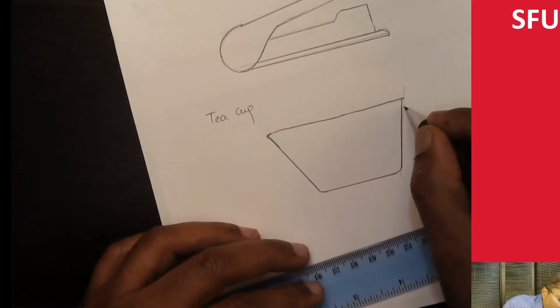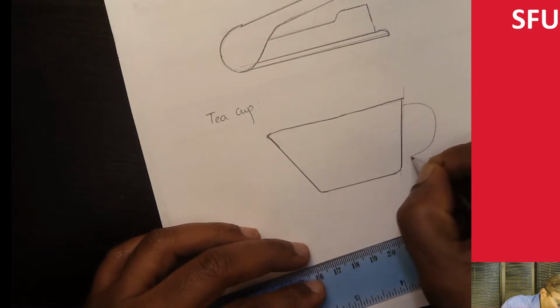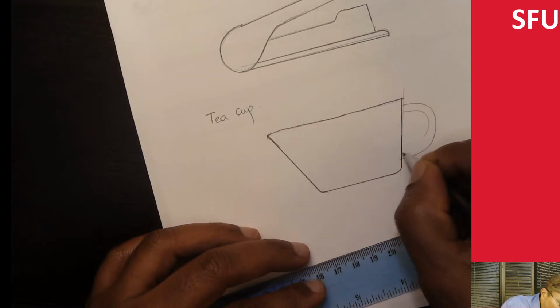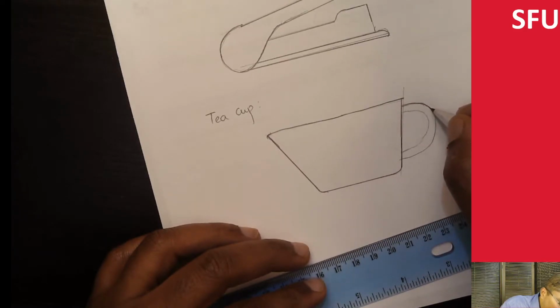And then I might have a handle over here, so I fade the handle here, fade the handle, and then once I'm reasonably confident, I can go over it as smoothly as possible again.